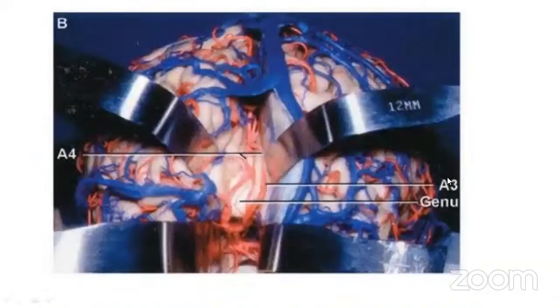So here it is slightly retracted to show the A3 and the genu of the corpus callosum, and further going on to the branches. This is an interhemispheric view, where you're looking at the distal ACA. Yes, sir.